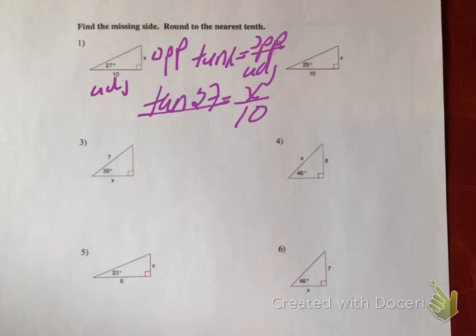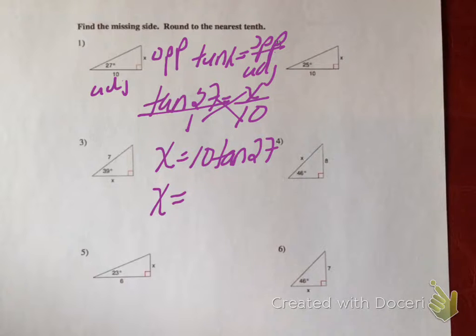Okay, and I can put this over 1 and cross multiply, and I get x equals 10 tan 27. You're going to put this in your calculator and make sure that it's on degrees, and rounding to the nearest tenth, you're going to get 5.1. So that's for number 1.